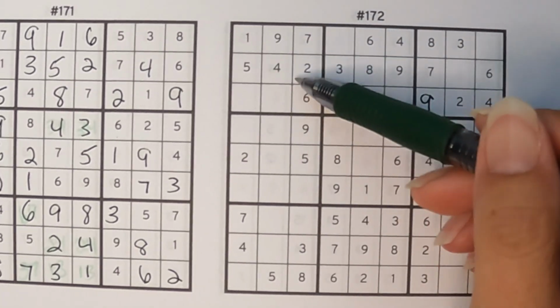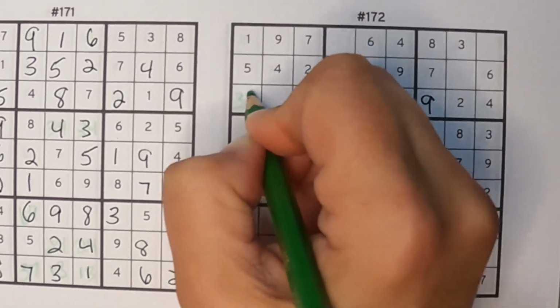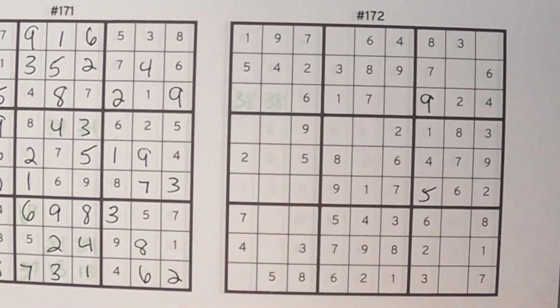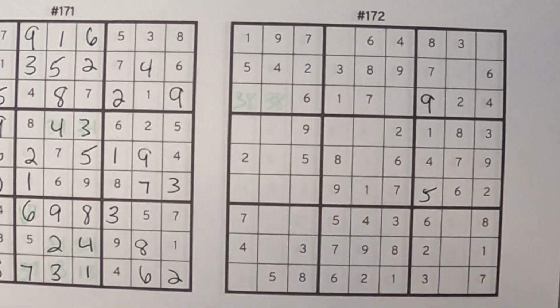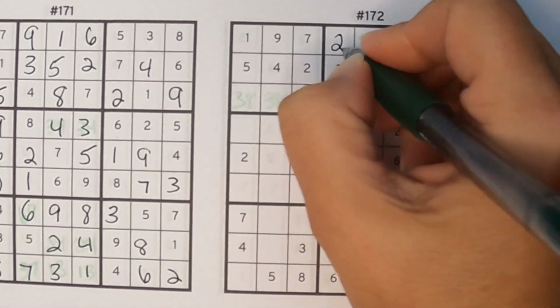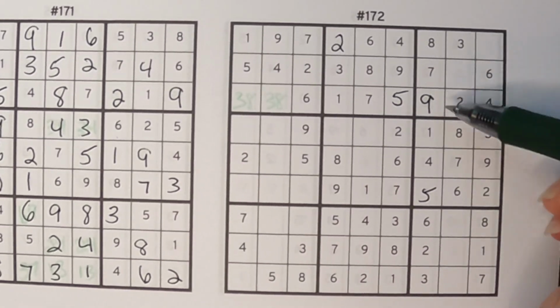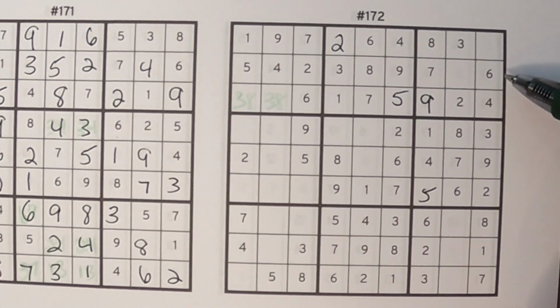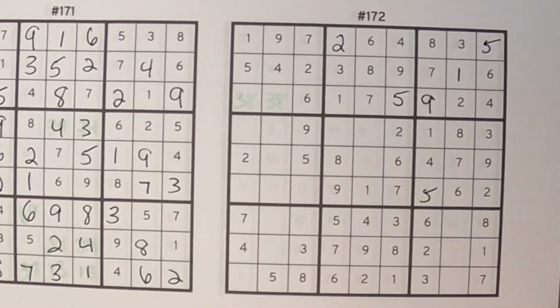For this box, we're missing 3 and 8, and I don't see any help. So 3, 8. For this box, we're missing 2 and 5. We've got a 5 here, so 2, 5. For this box, we're missing 1 and 5. We've got a 5 here, so 1, 5.